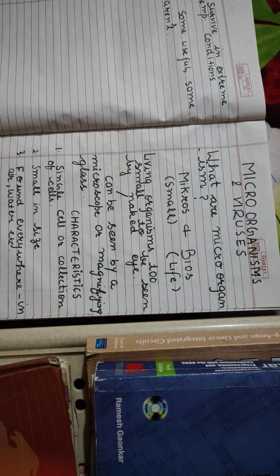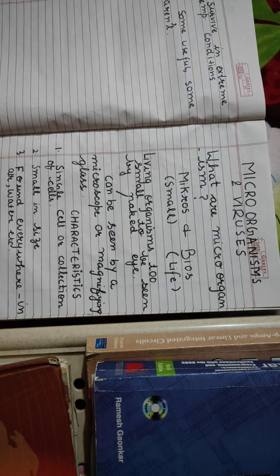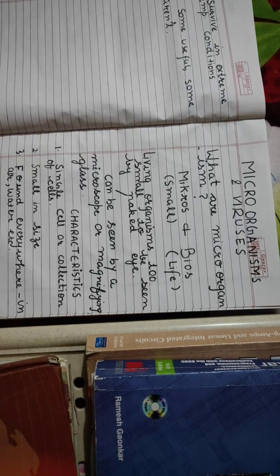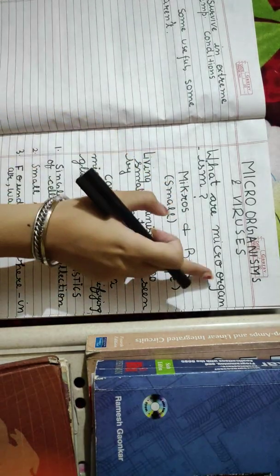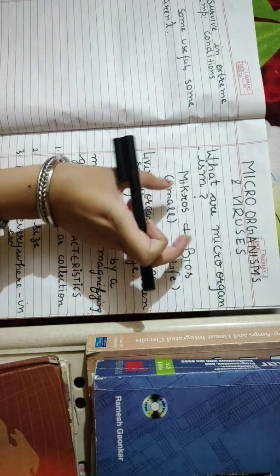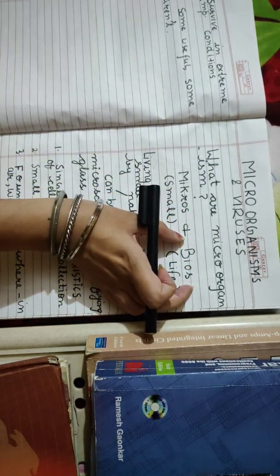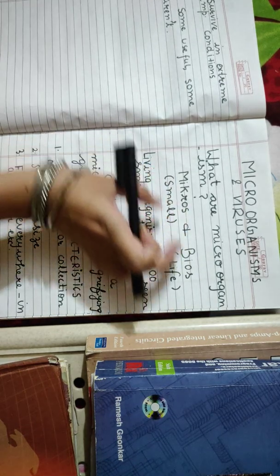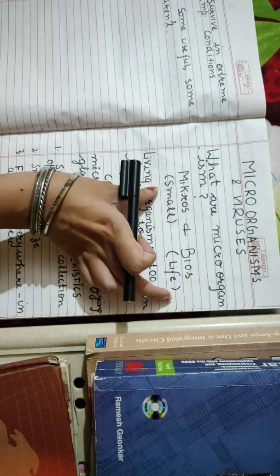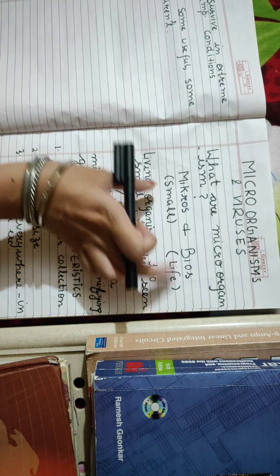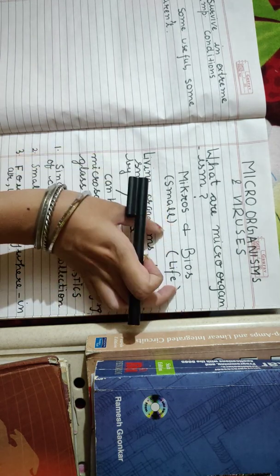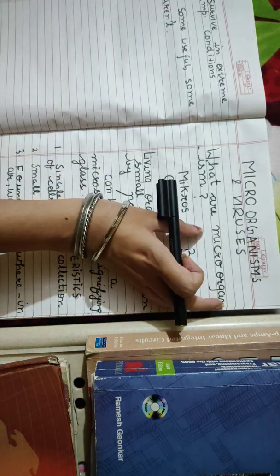So let's start this chapter with the very first question that arises in our mind: what are microorganisms? What are these beings? What is this term known as microorganism? As you can see, I've written that microorganism is basically formed of two words, micros and bios. Micros means small and bios means life. So from this we can get an idea that small life forms or small organisms are known as microorganisms.